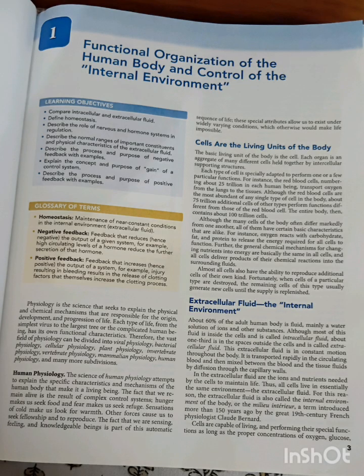These special attributes allow us to exist under widely varying conditions which otherwise would make life impossible.